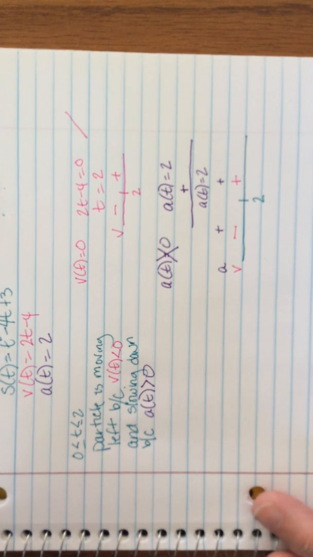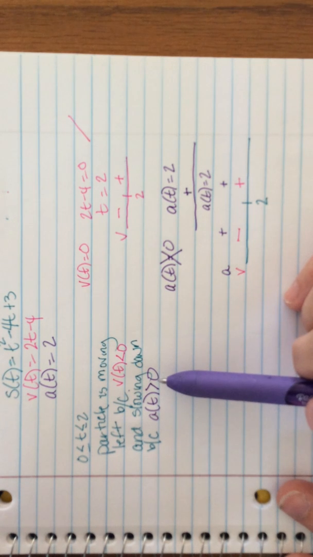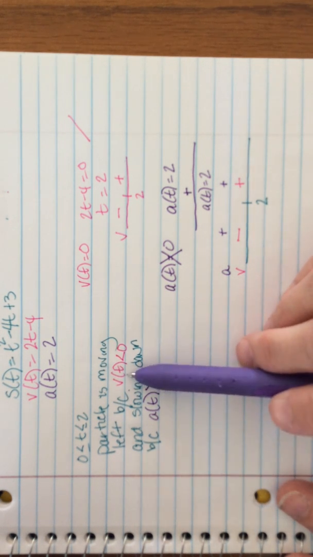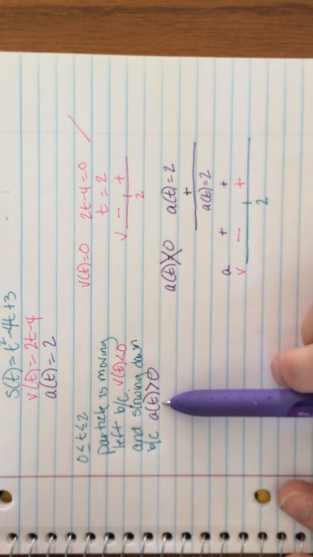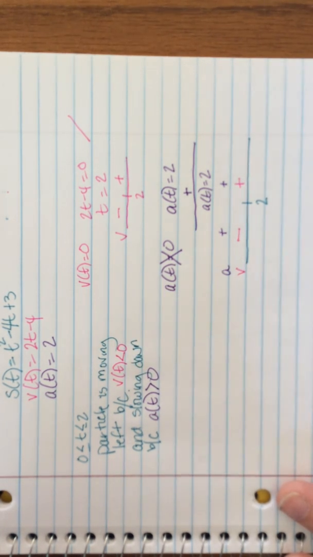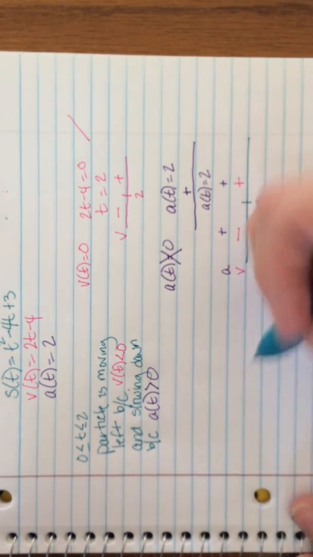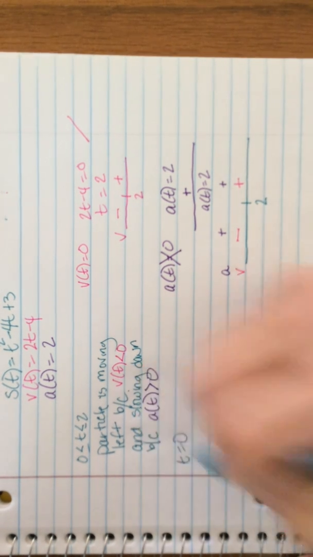Okay, so when velocity and acceleration have opposite signs, the particle will be slowing down. Okay, then let's talk about t equals 0.